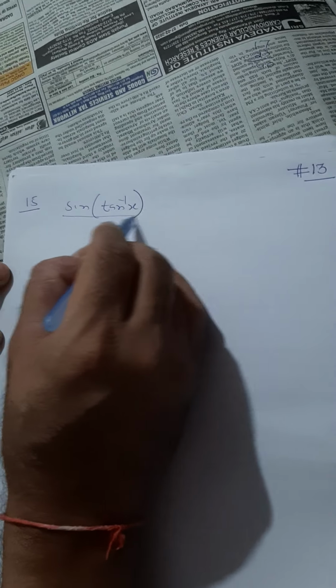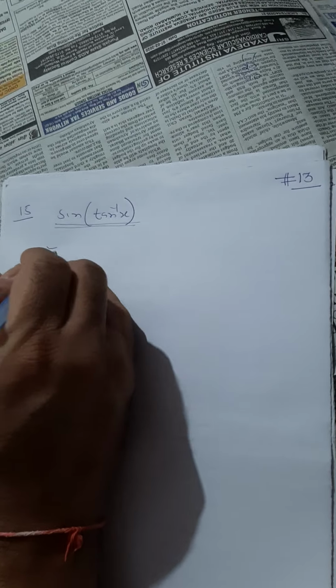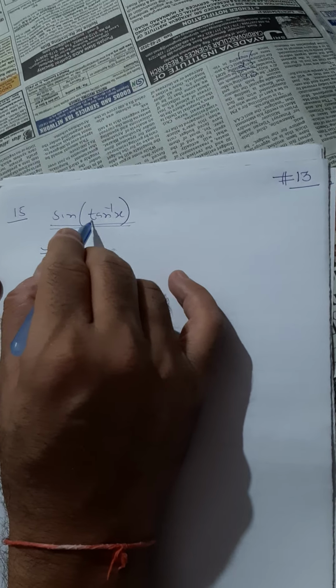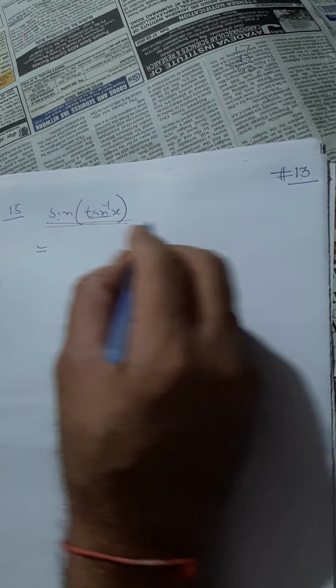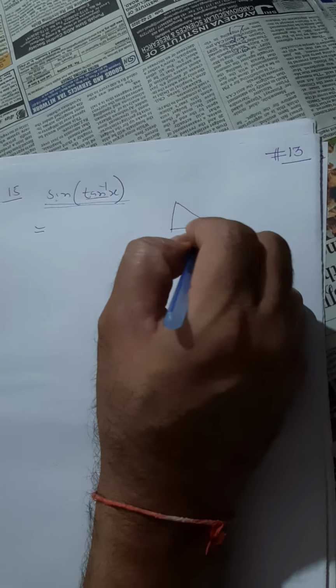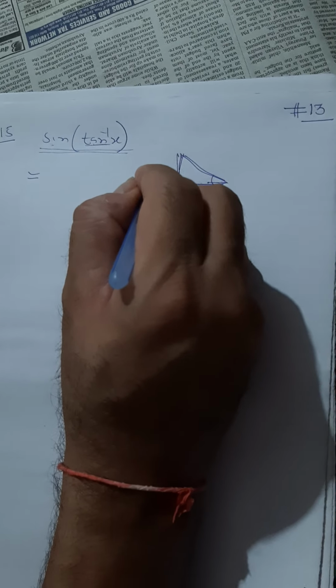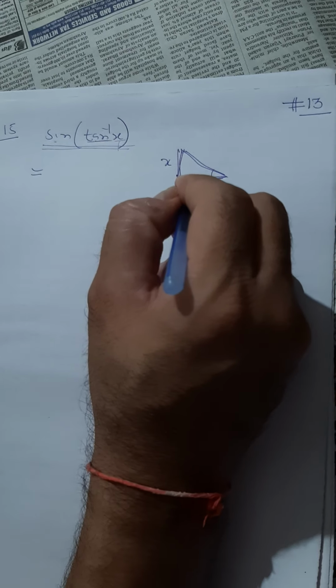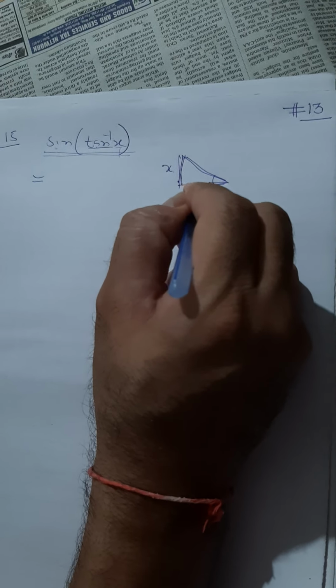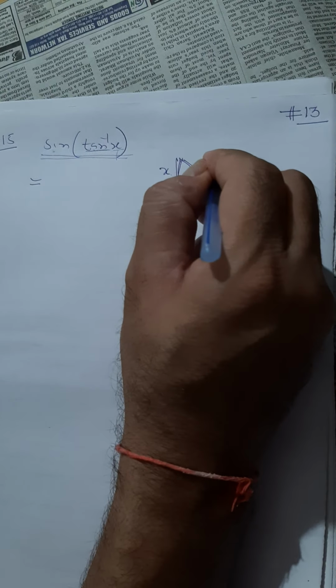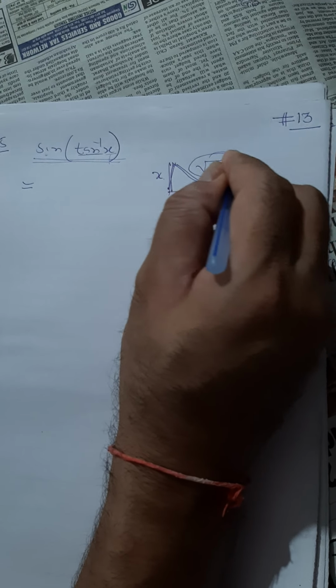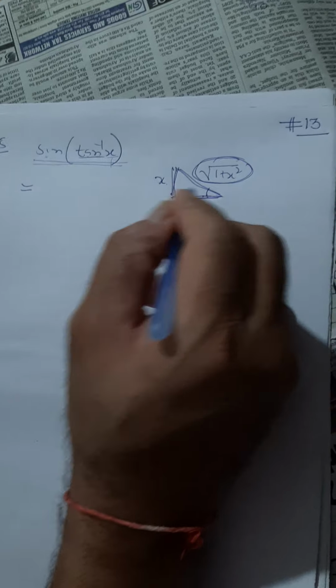So we want the simplification of this. So obviously this tan inverse should be reducing to sine. So draw a right angle triangle. As you know, tan means opposite upon adjacent, so you can imagine x by 1. So if you use Pythagoras here, this is root of 1 plus x square. This is by Pythagoras.